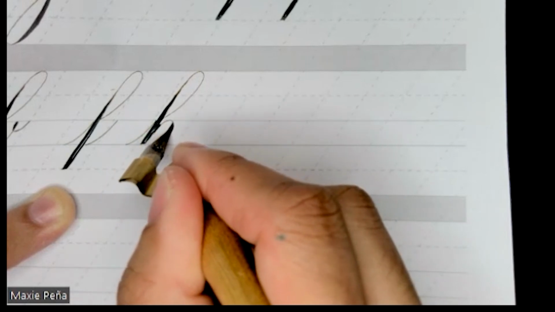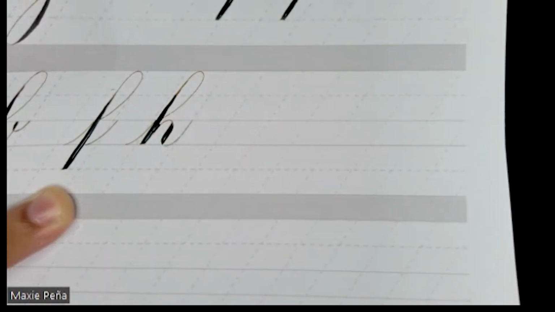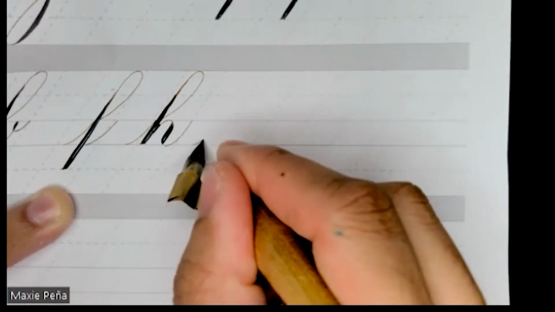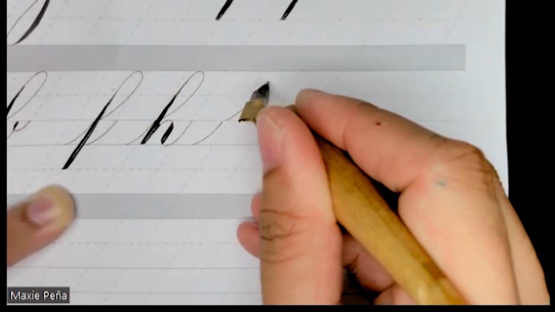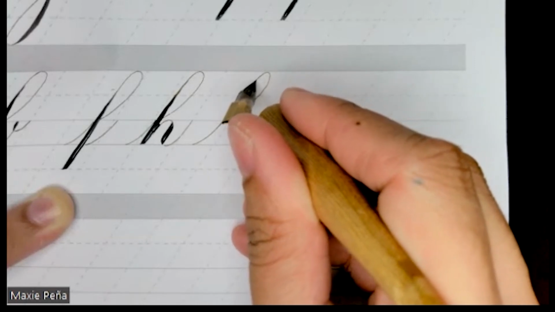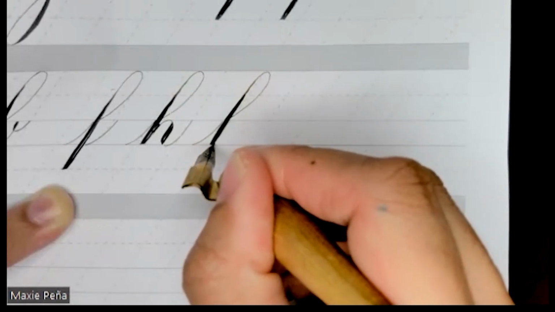Oops, I started that too close. And then K. Okay, I can feel that my hand is too far. I need to move my paper.